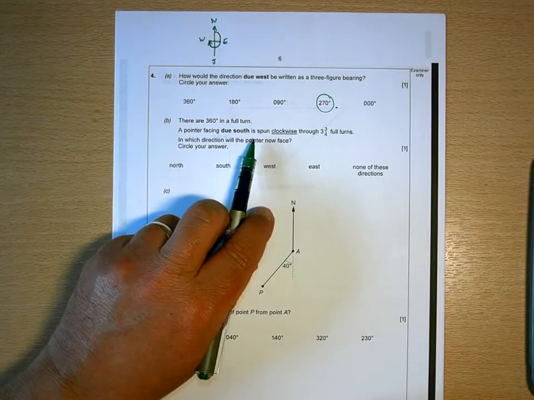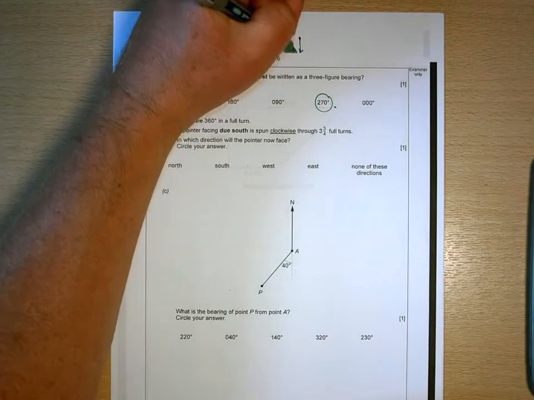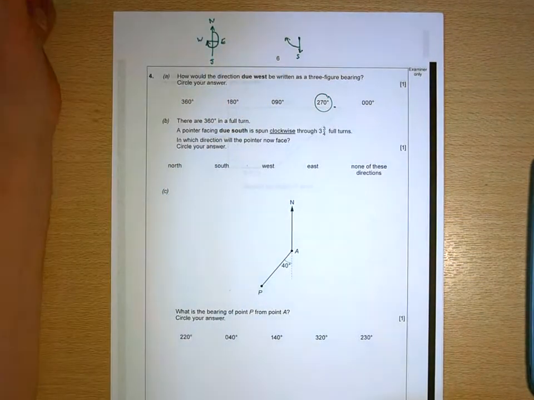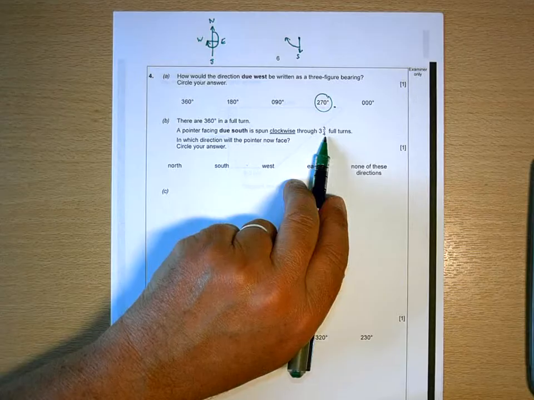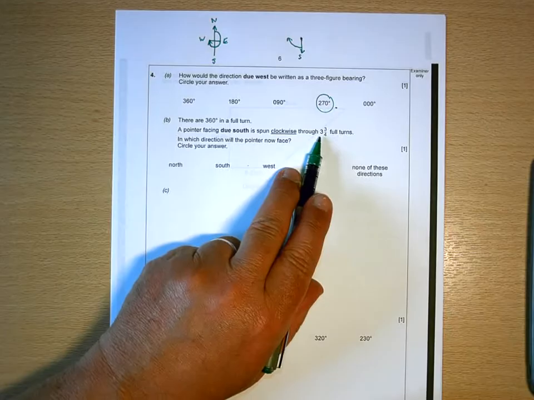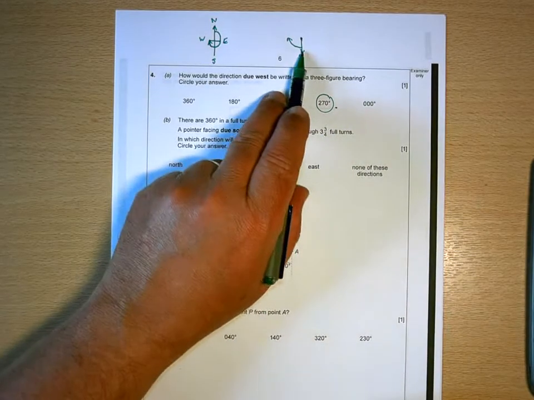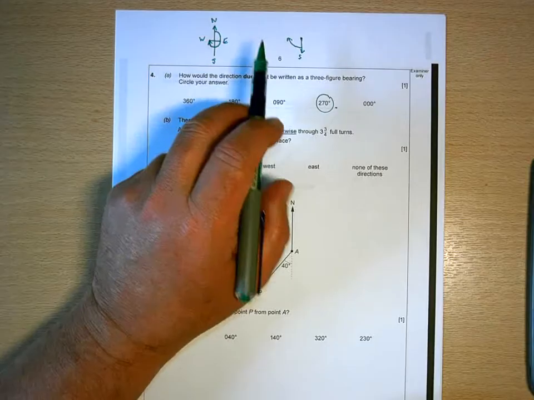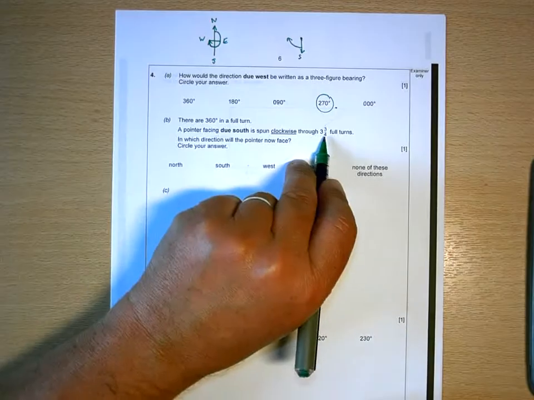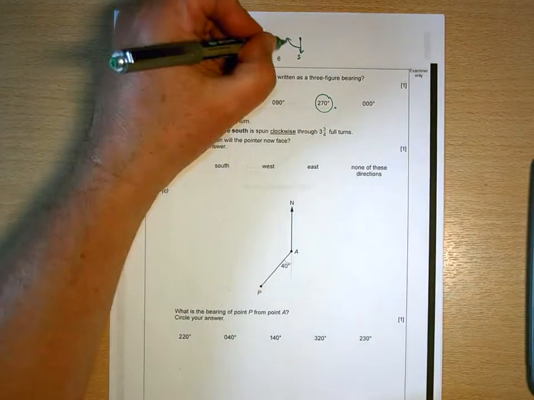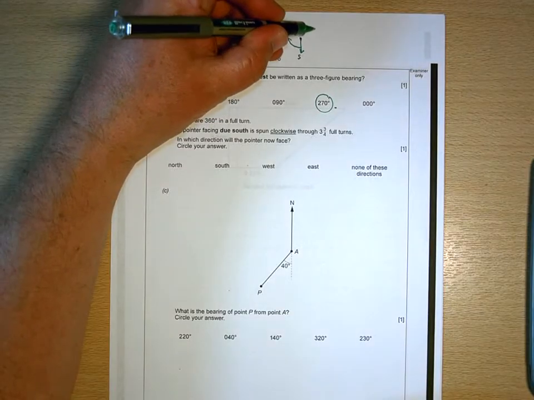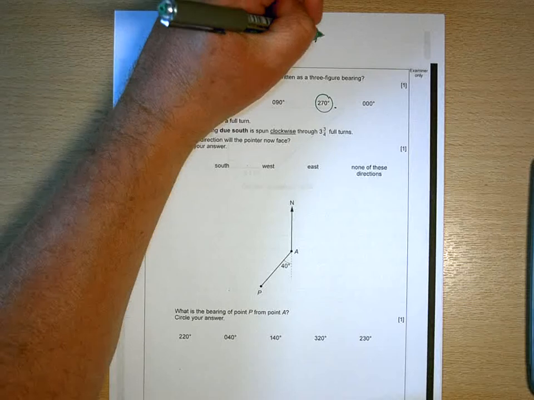A pointer is facing due south and spun clockwise, which is in that direction, through 3 3/4 full turns. In which direction will the pointer now face? Well, the 3 full turns make no difference because they're just going to return you to south. So that could be 100 3/4 full turns. You can ignore the 100. But the 3/4 full turns in a clockwise direction will take you 1/4 to west, 2/4 to north, 3/4 to east.